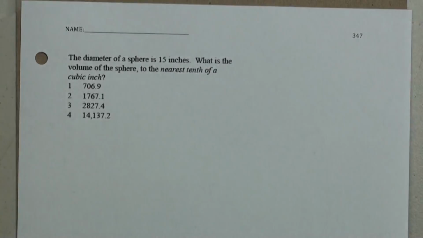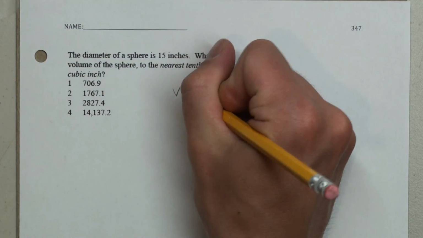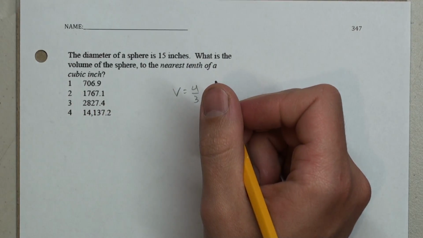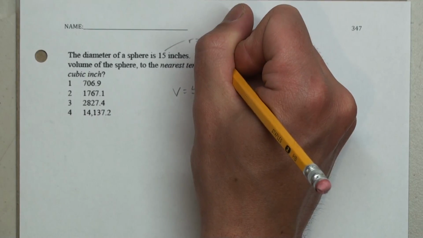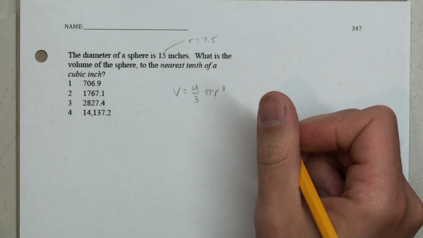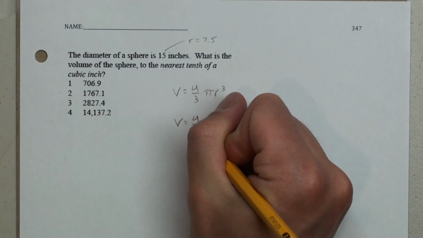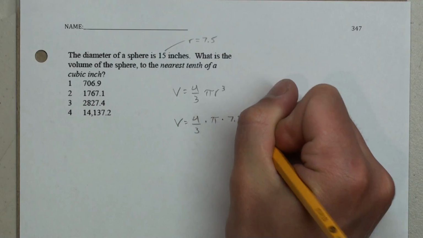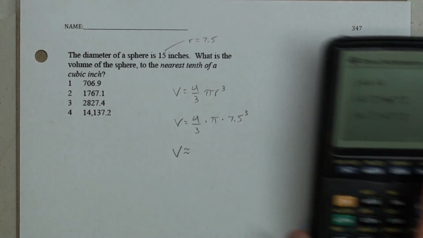That's it. 347. The volume is 4/3 pi r cubed. So if the diameter is 15, the r is 7.5. So 4/3 times pi times 7.5 cubed. And they want this to the nearest tenth.